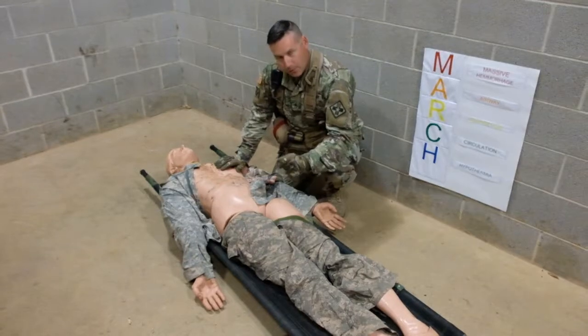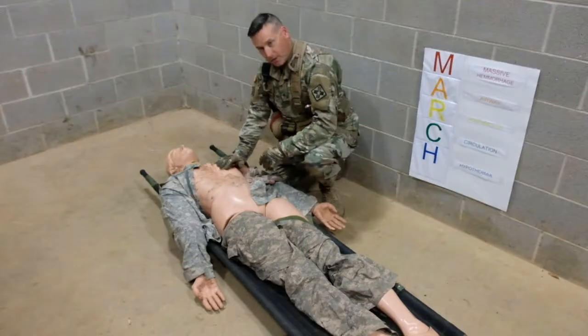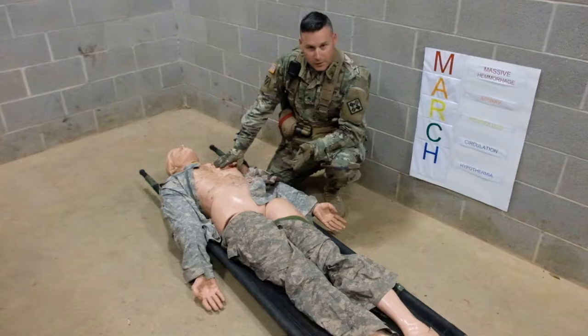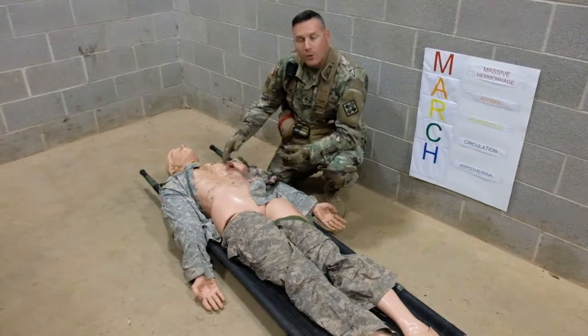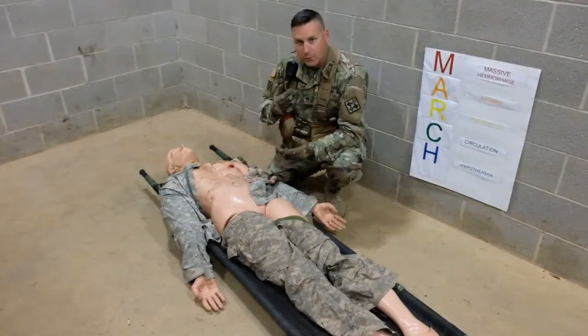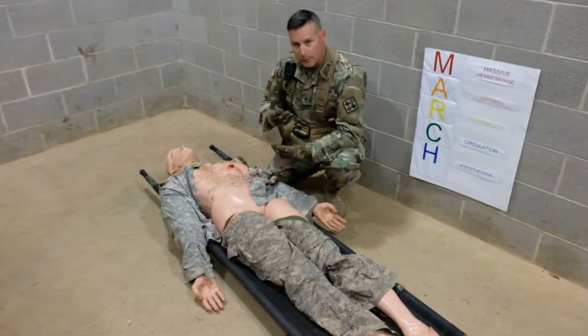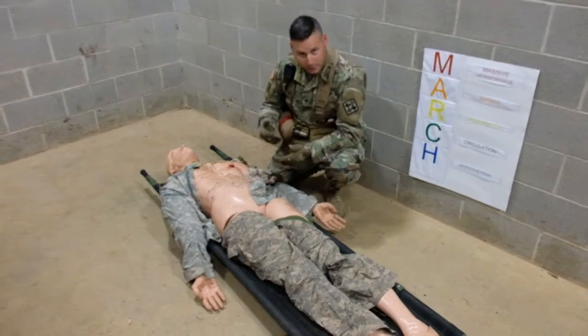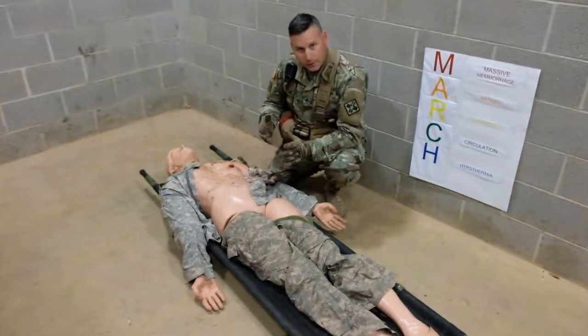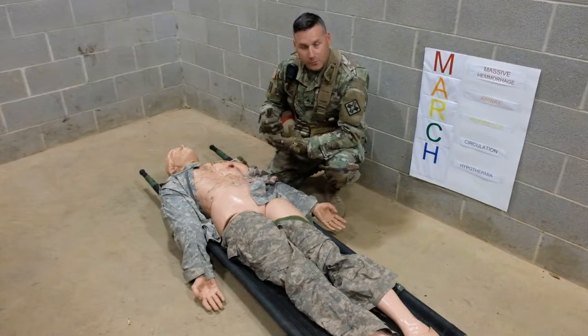The next part of my acronym is airway. In order to check the airway, I can talk to the casualty. If the casualty is speaking to me, we know that they're able to pass air. The airway is what's called patent. It's an open airway. If they can talk, they can probably breathe. However, a lot of our casualties will not be conscious and they will not be speaking to us.